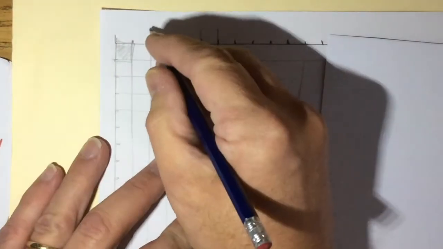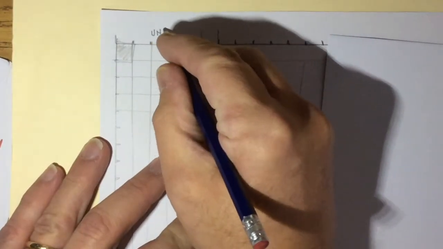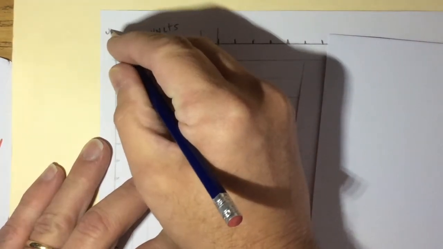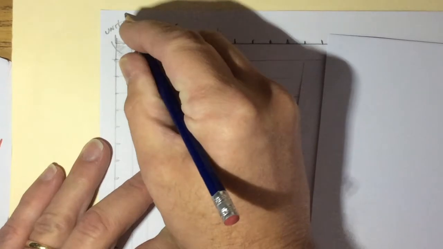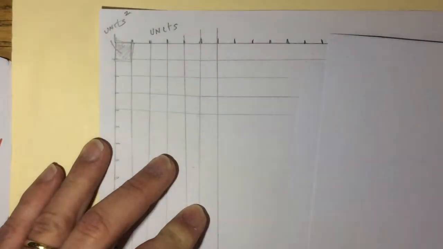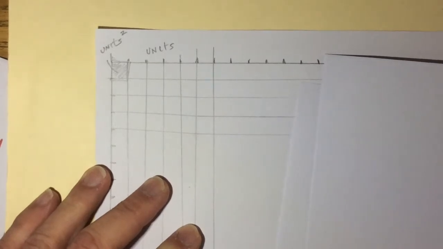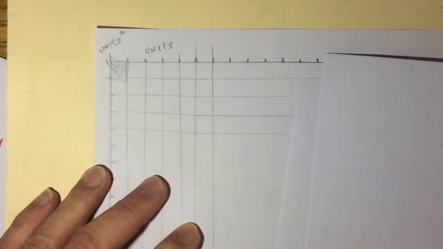Whereas this is units, this is written as units squared, because essentially what you're doing is making a square out of your single unit so that you have something to measure with.